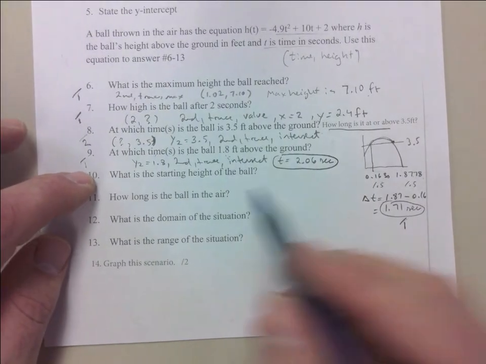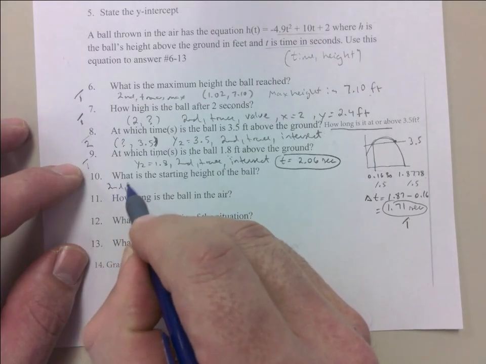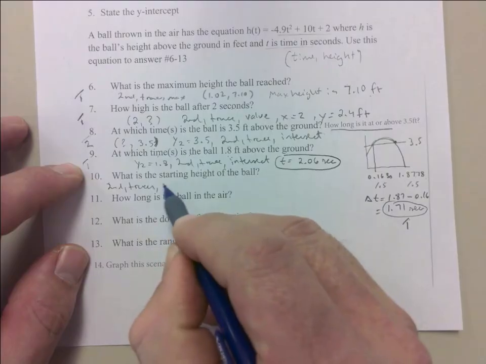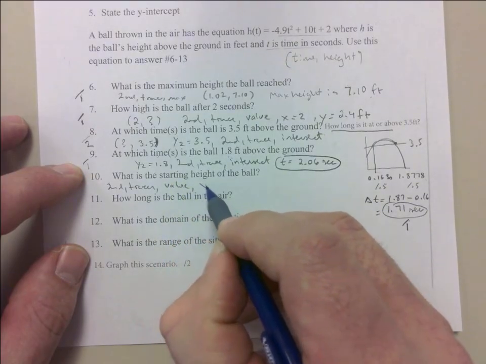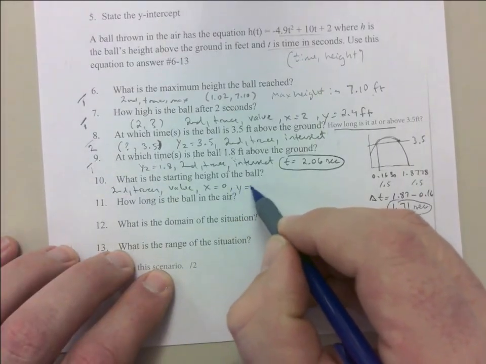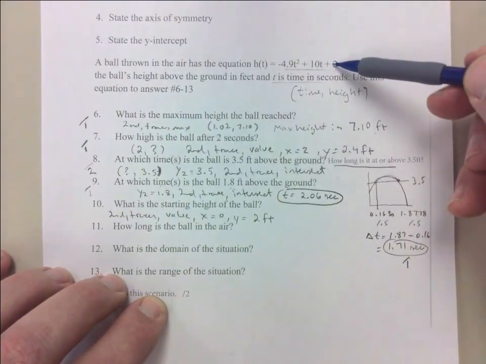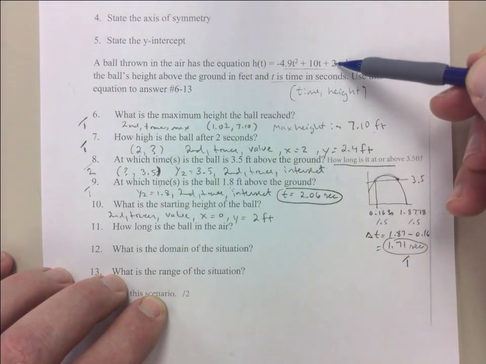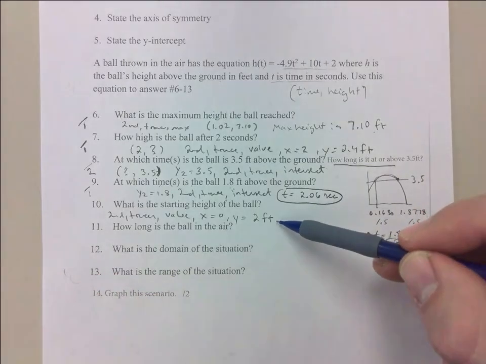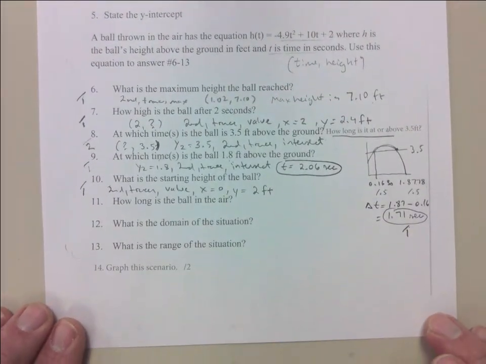What is the starting height of the ball? This is the y-intercept. Second trace, value, x is equal to 0. So when time is equal to 0, y is equal to 2 feet. So you either just looked at the equation and realized that 2 feet is the initial, or use the calculator to do that. Regardless, you get 1 mark for question 10.